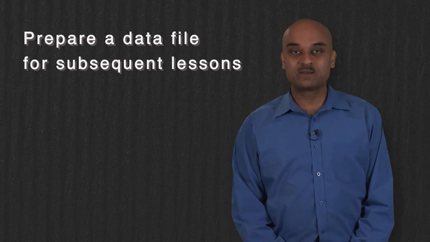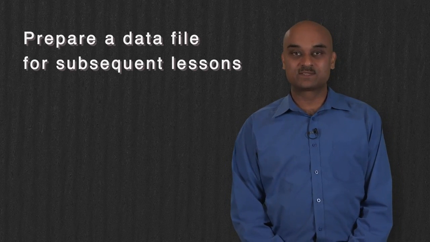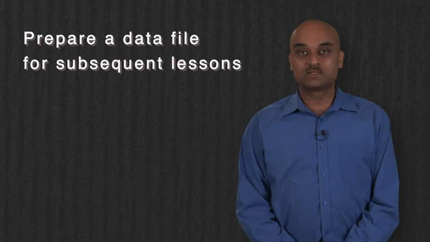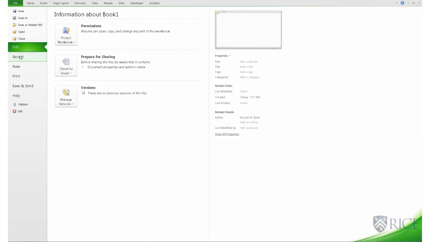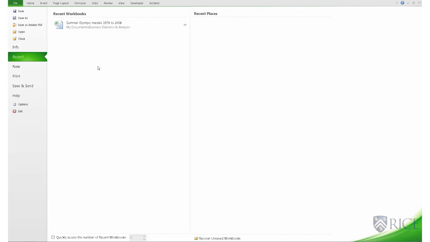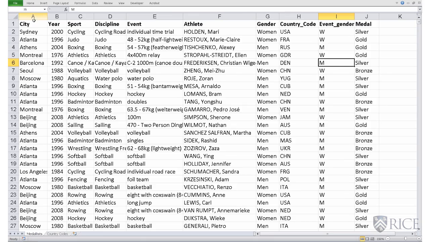In this lesson, we will read in a data file and prepare it for use in subsequent lessons, where we will learn the filtering and pivot table functionality of Excel. We go to File and open the file Summer Olympic Medals 1976 to 2008. This file consists of all the medals received from the Montreal 1976 Olympics to the Beijing 2008 Olympics.